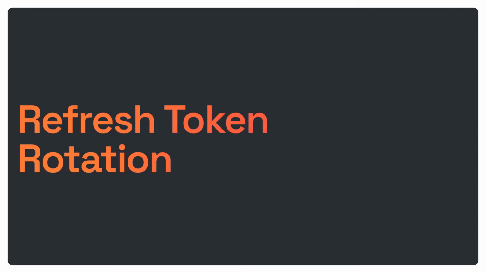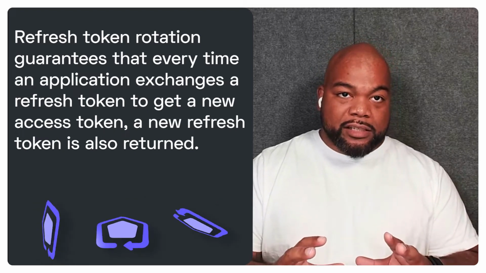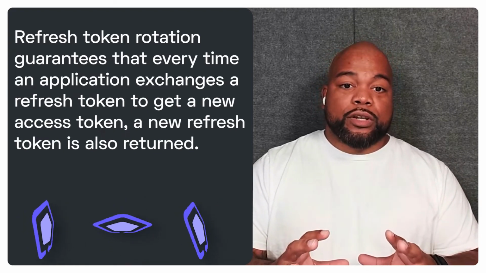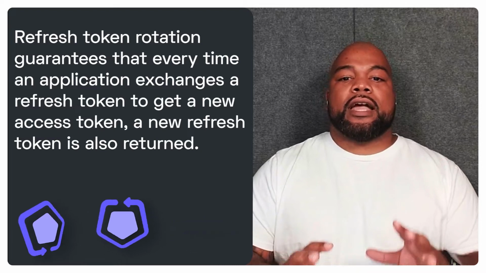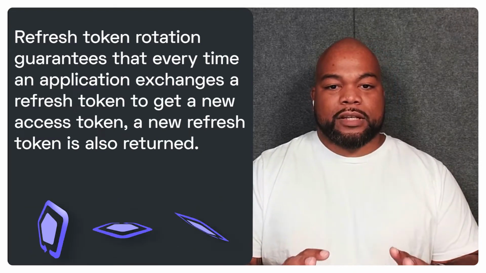Refresh token rotation guarantees that every time an app exchanges a refresh token for a new access token, a new refresh token is also returned. With that, you no longer have a long-lived refresh token that could give illegitimate access to resources if it was compromised.